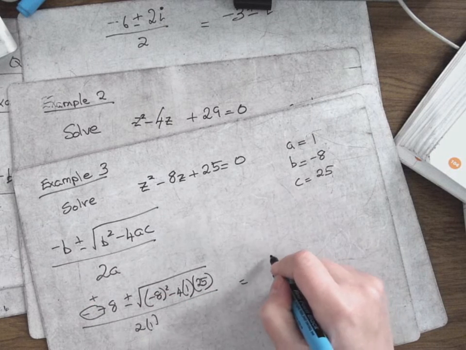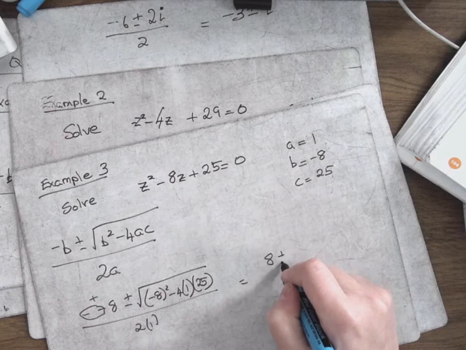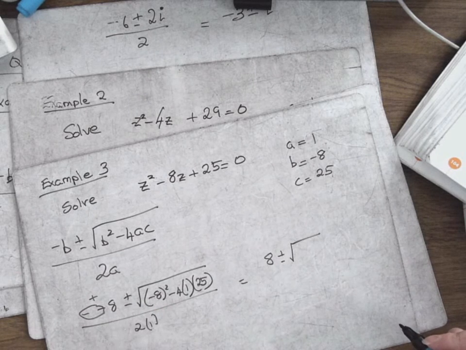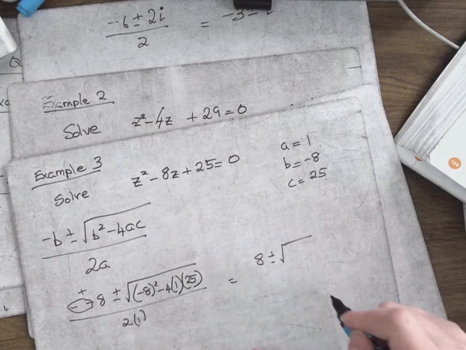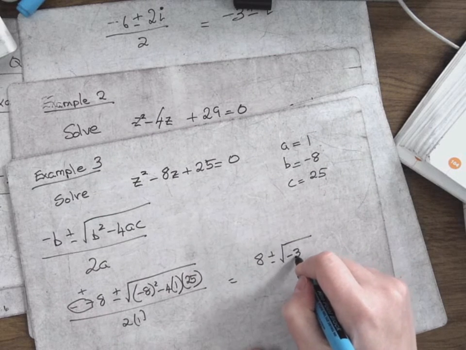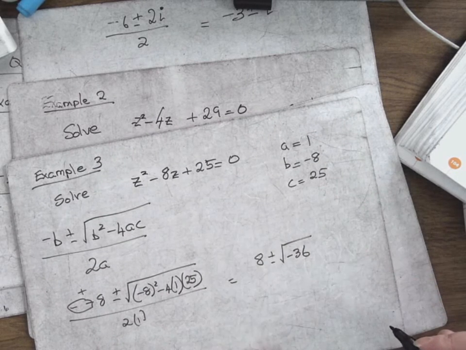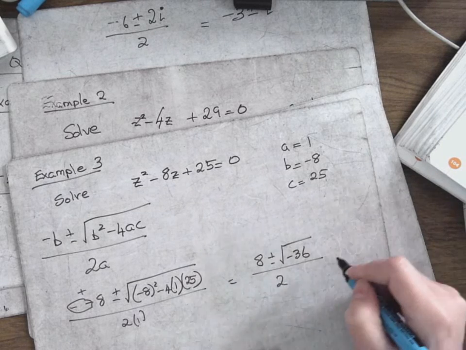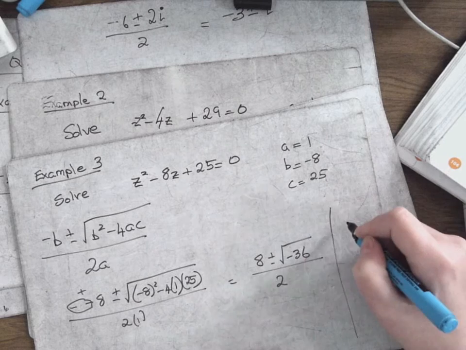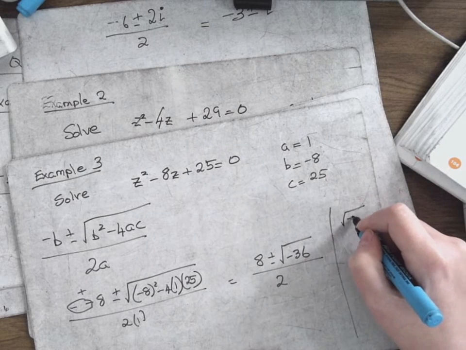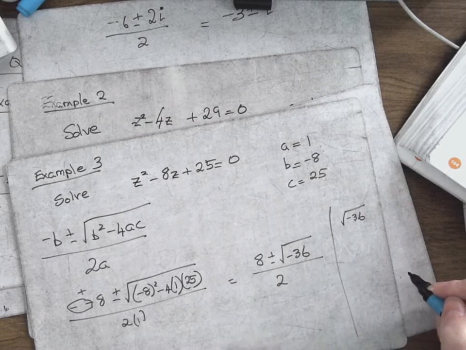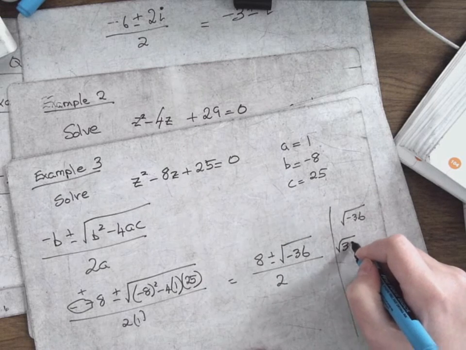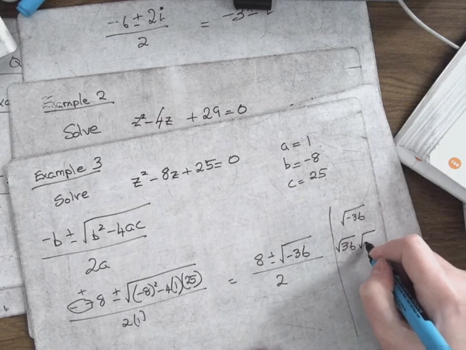Okay, so that's 8 plus or minus the square root of, now you put what's under the square root sign into the calculator and you get minus 36. Well, you should get minus 36. Okay, all over 2. So then to the side, you take out square root of minus 36. How do you write the square root of minus 36? It's the square root of 36 multiplied by the square root of minus 1.